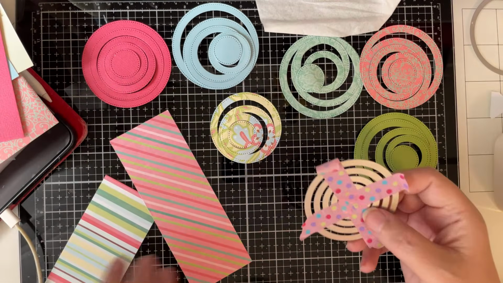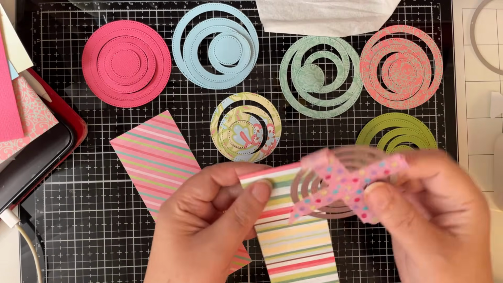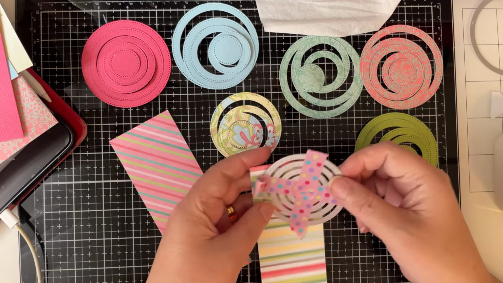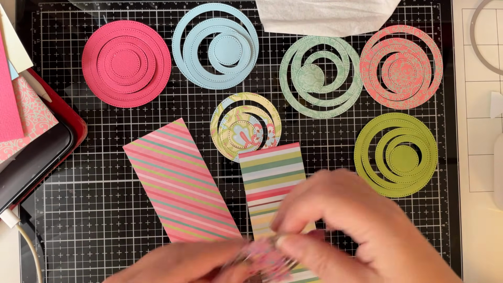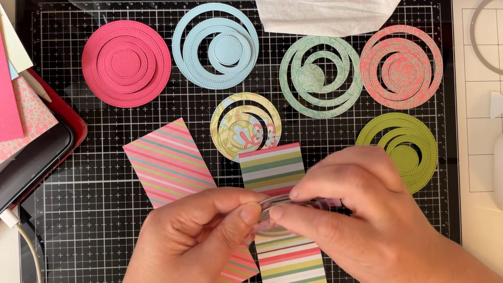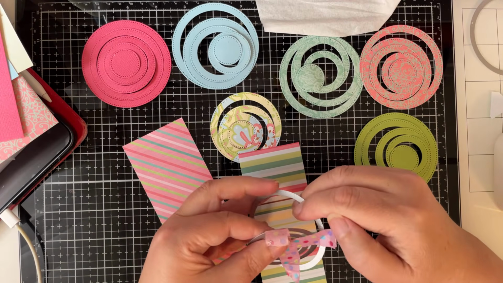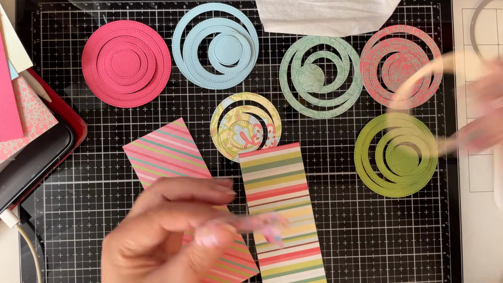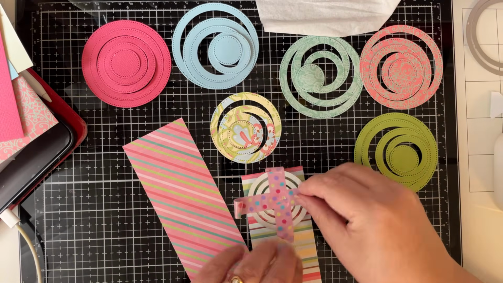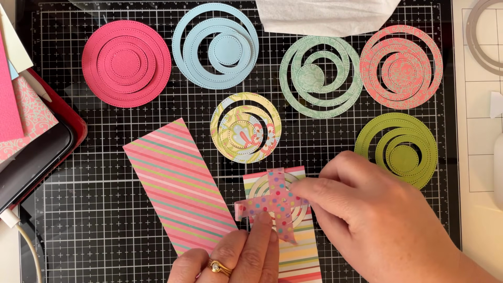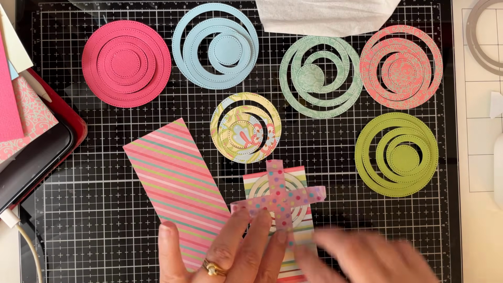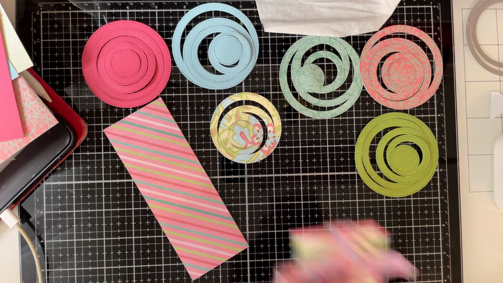No leftovers left behind. That's our creed. Okay, so that's not going to work with all of them. So I'm going to take yet another one off the outside. Will this fit? Yeah, look at that. That fits. So let's cut out some stripy paper.